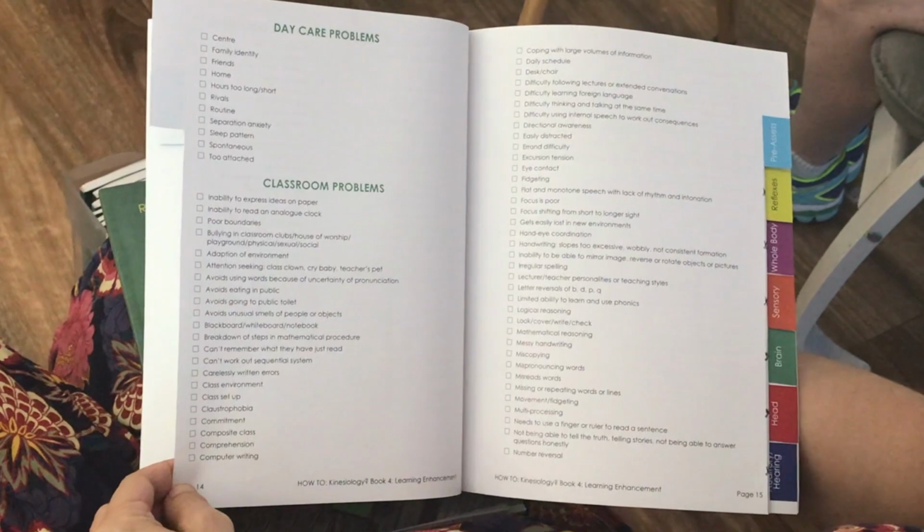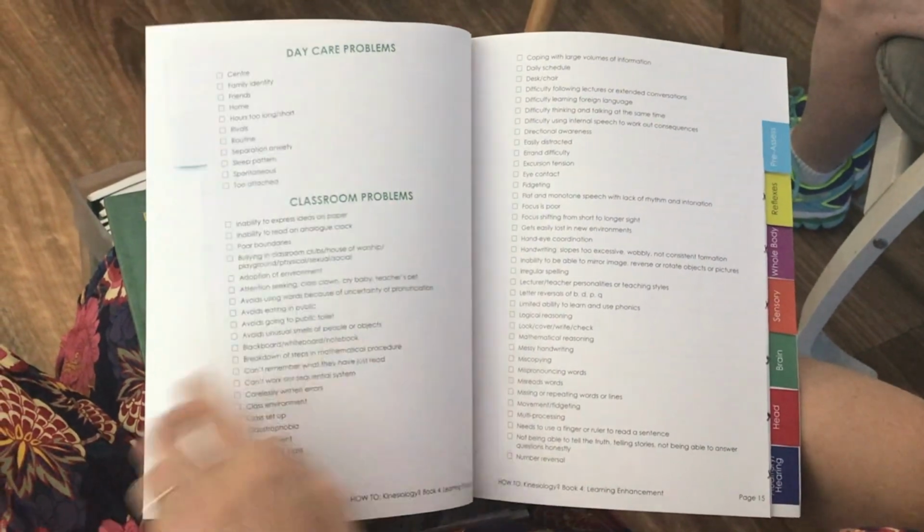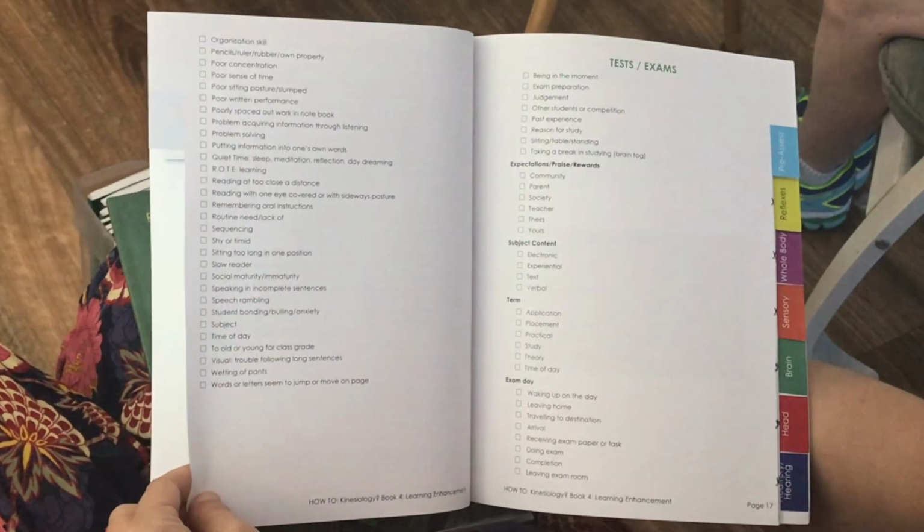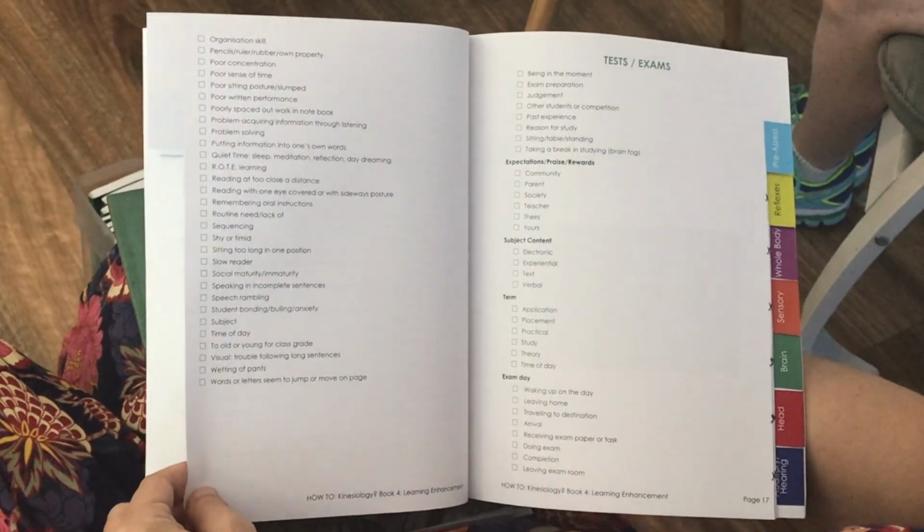So on page 14 we've got a whole list of classroom problems, and then if we turn the page over, we've got issues to do with learning for tests or exams, and then if we turn it over again, we've got problems that can be happening in the classroom. So obviously it doesn't have to be a classroom. I'm making it very generic here, but it can be the office or it can be at home as well.